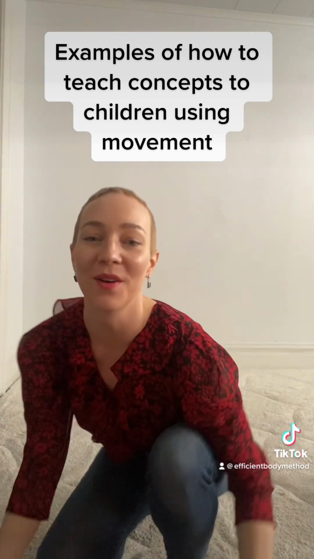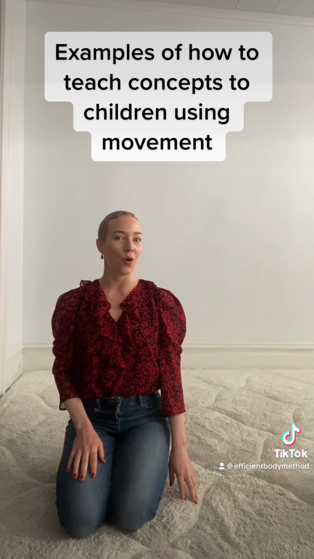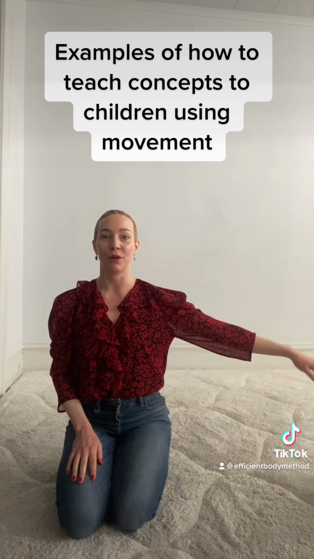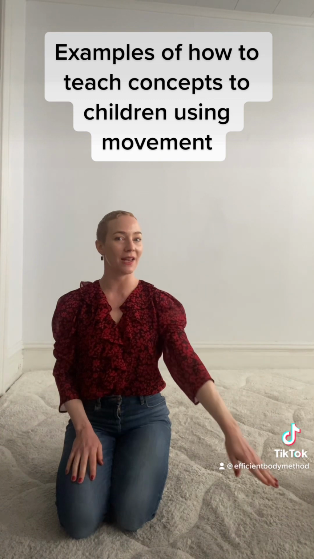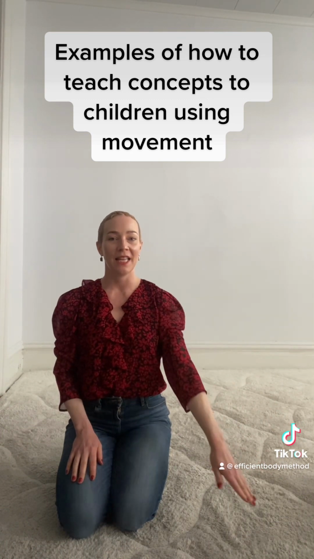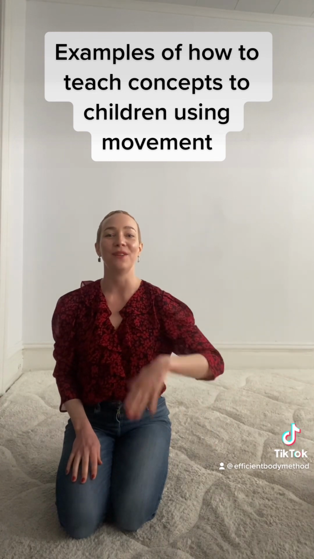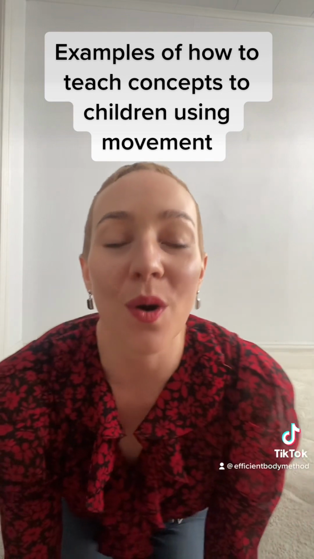Another concept, we did the word only. Only. So they were only moving their head. And then they would add a body part. You can move your arm and your head, but those are the only body parts you can move. Then you can move your head, your arm, and your finger. And we added more and more body parts. So that was a great way to teach the word only.